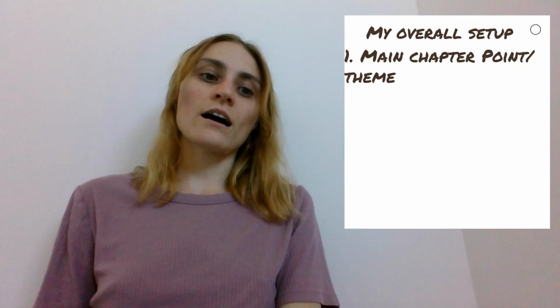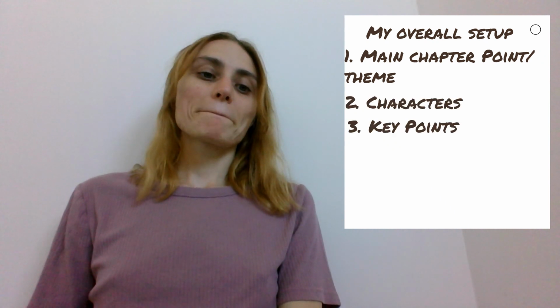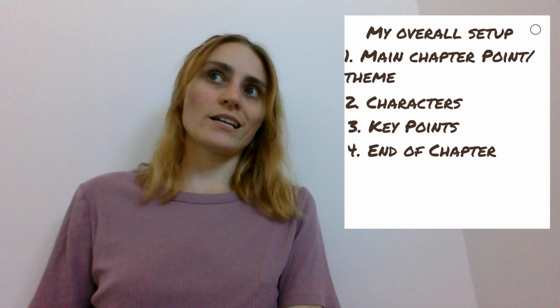So I basically have the main point, an overall theme, I have details, I know which characters are in the chapter, and I have an ending point. Each ending point helps me figure out the starting point of the next chapter. So as you can see, I can get a good ending point, starting point, and then flesh out the middle as needed.